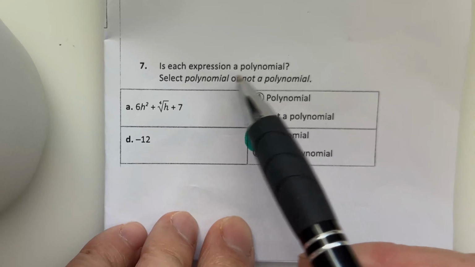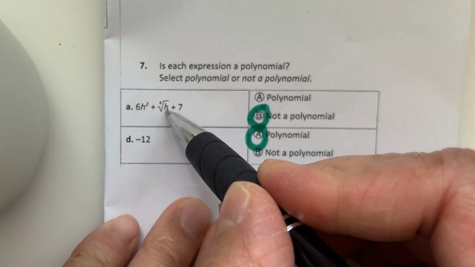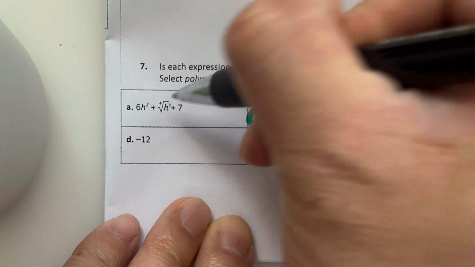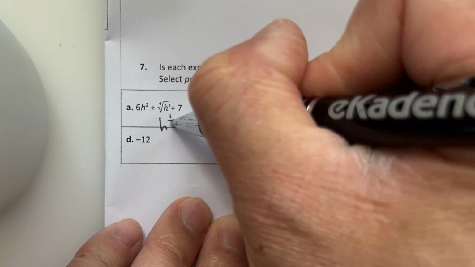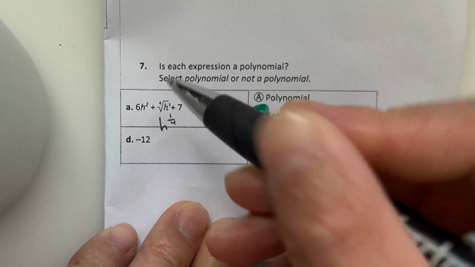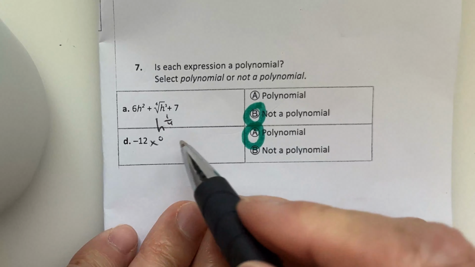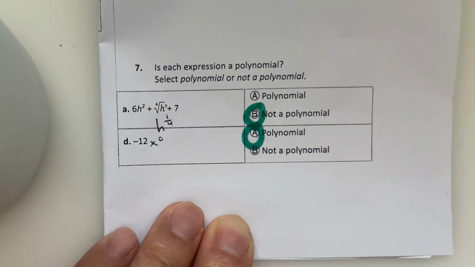In each expression of polynomials, select polynomial or not a polynomial. So this one is h to the 1/4. You cannot have fractionals, it has to be a whole number, so not a polynomial. This one would be x to 0. So this one is, a constant is a polynomial.